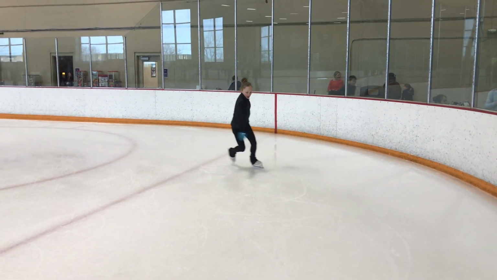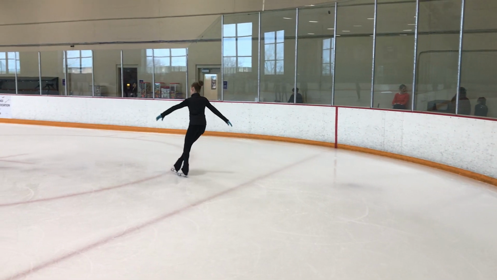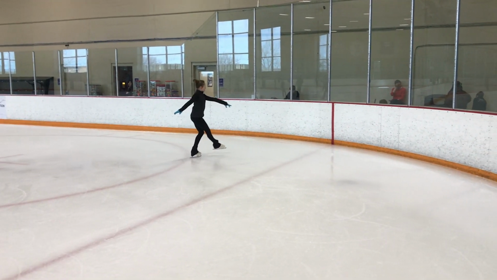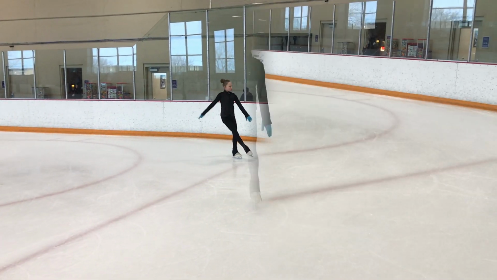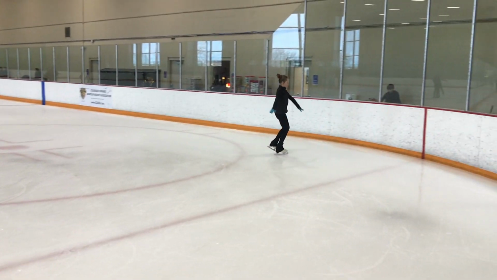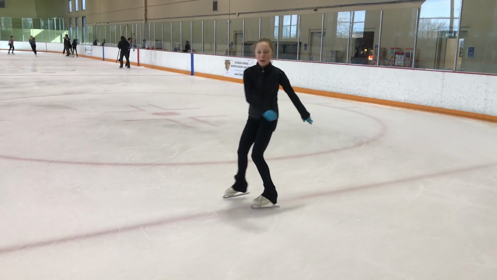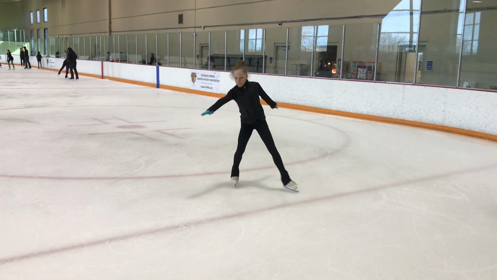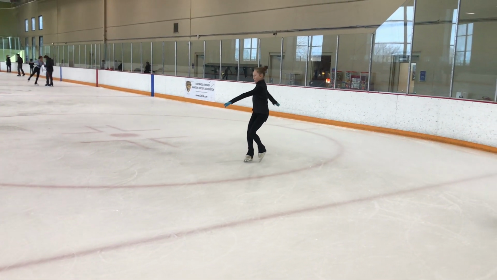So forward 3 turns, you turn inside the circle, into the circle. You rotate into the circle. On the backward 3 turns, you rotate your shoulders outside of the circle before the 3-turn.